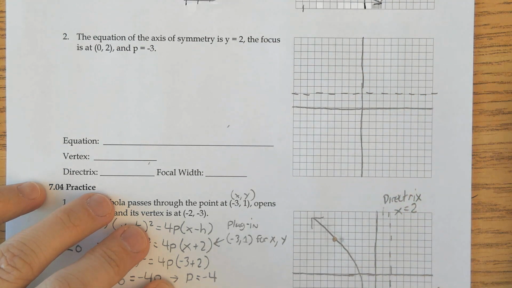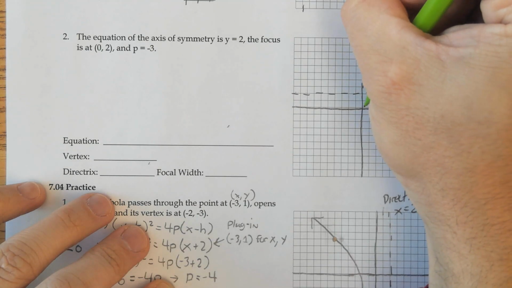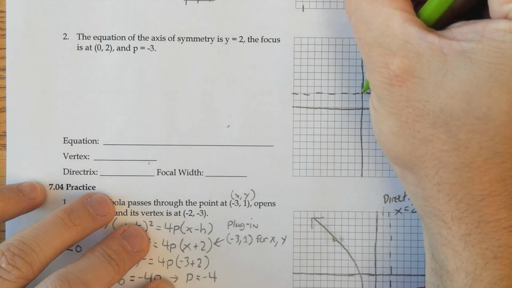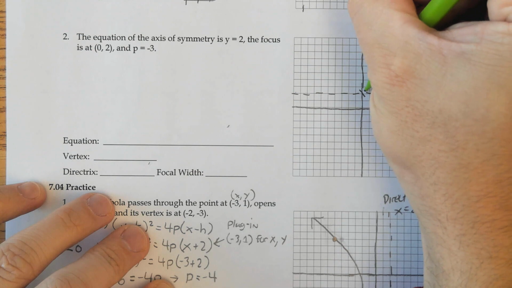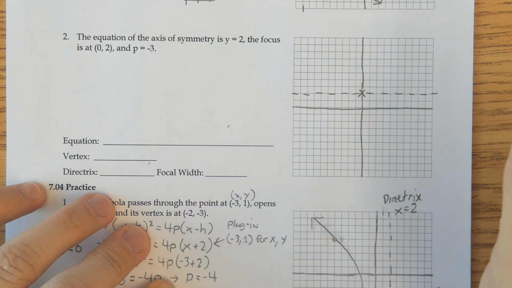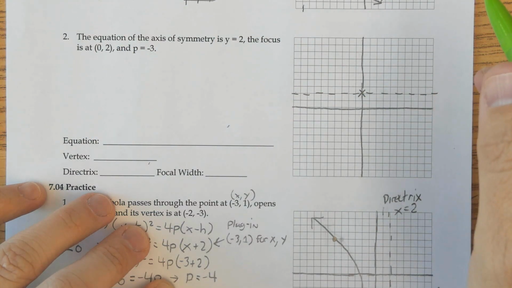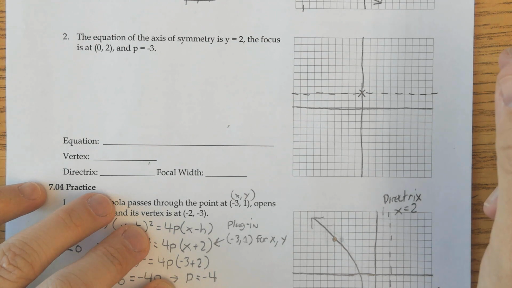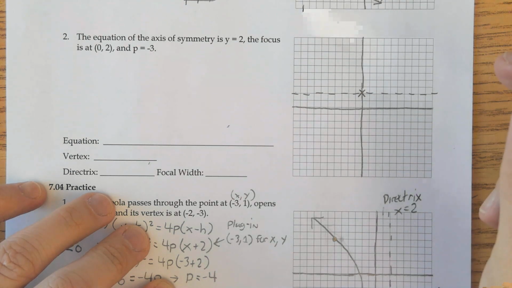The focus is at 0, 2. So there's our focus. So again, because the axis of symmetry is horizontal, I know that this graph is going to open left or right. Okay? Now, we're being told, though, that p is equal to -3.